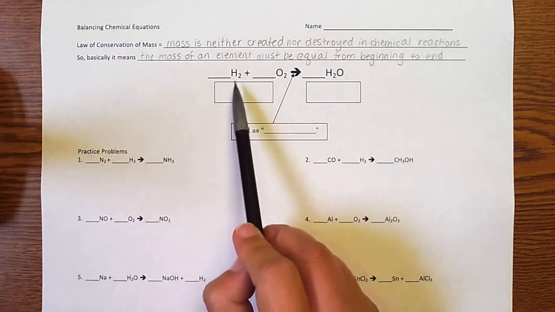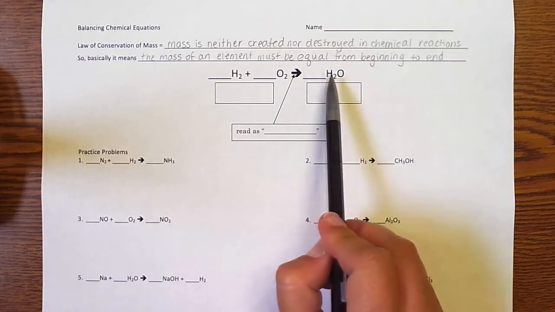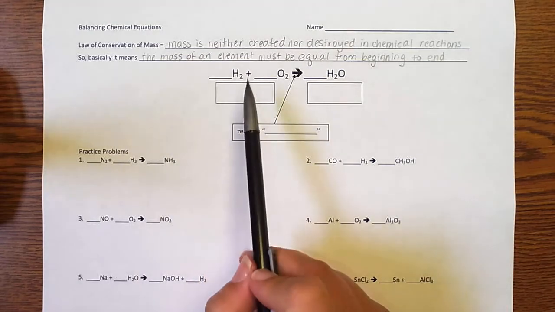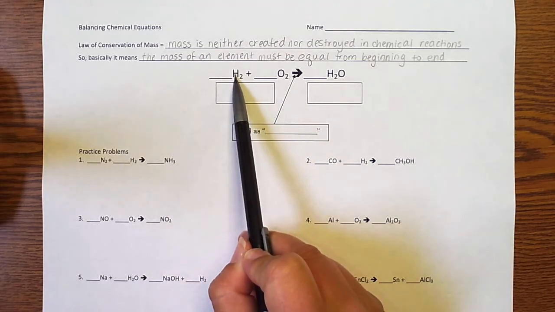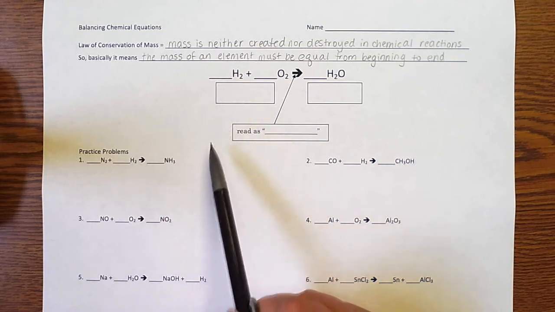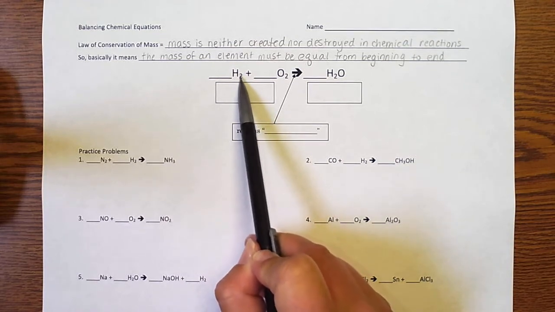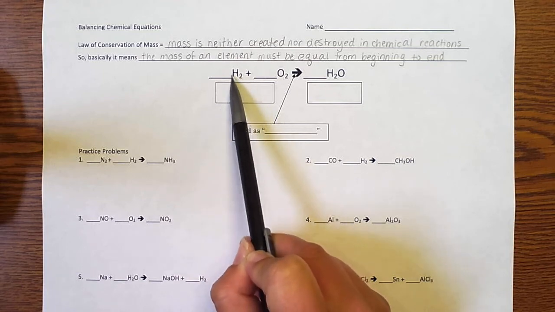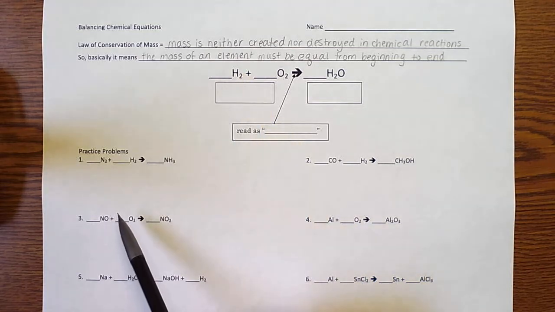A couple of things. First of all, these are called chemical formulas, and they are showing you kind of like a recipe. They're showing you how many atoms of that particular element are in the molecule. There's a subscript 2 behind this capital letter H for hydrogen, so that means there are 2 atoms of hydrogen in this one particular molecule.